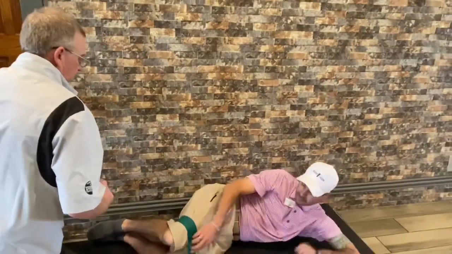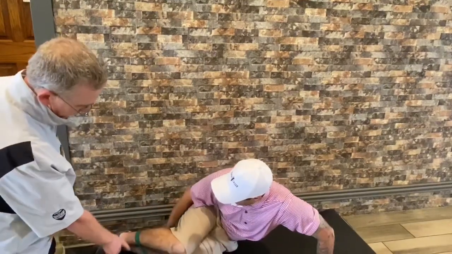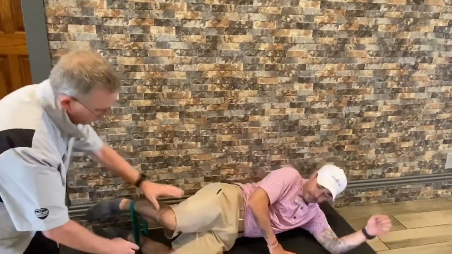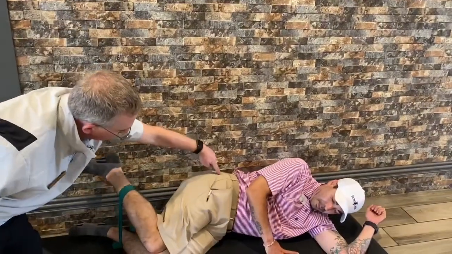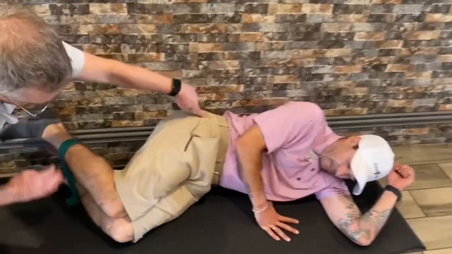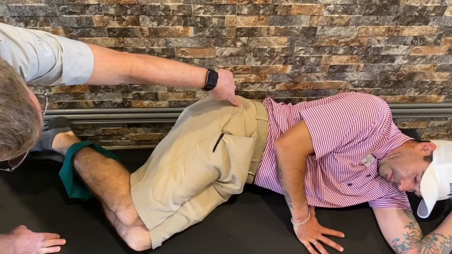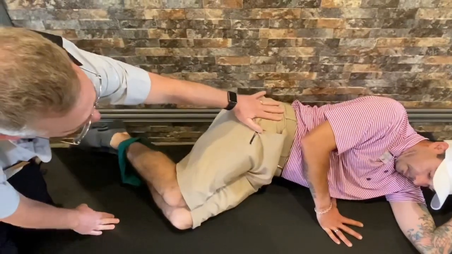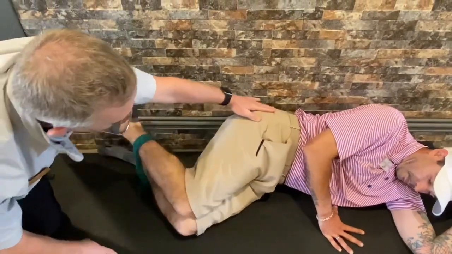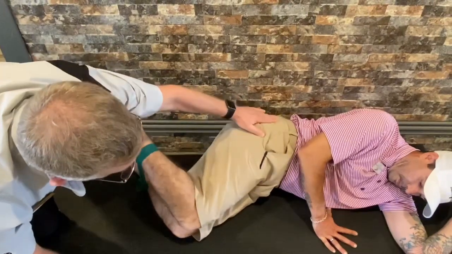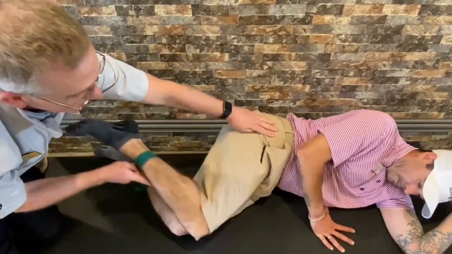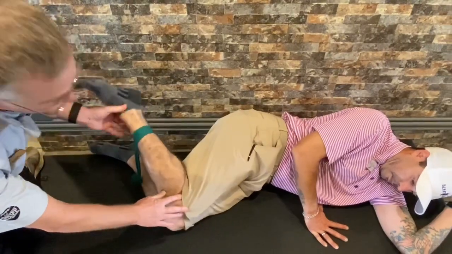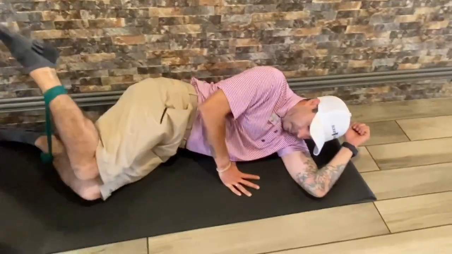Then what we're going to do is reverse clamshells. We'll put the band around his ankles. He's going to keep his knees together, hips against the wall. Without rolling his hips, he's just going to lift this bottom leg. There you go. Without rolling the hips. So make sure your hips stay on the wall. One of the common errors in this drill is rolling this hip forward. Keep that against the wall and just raise that leg. There you go. All right.